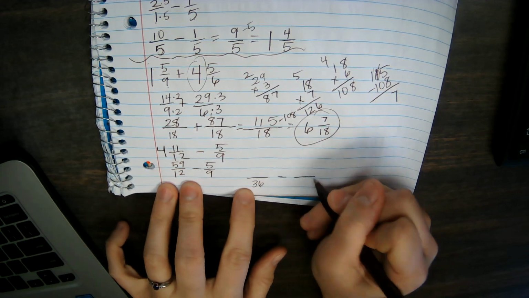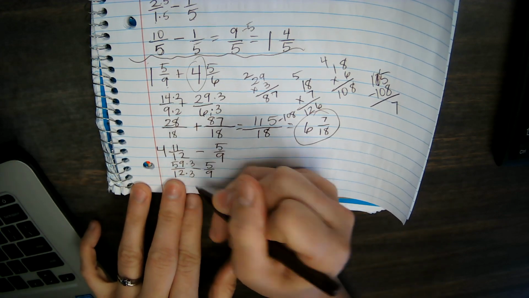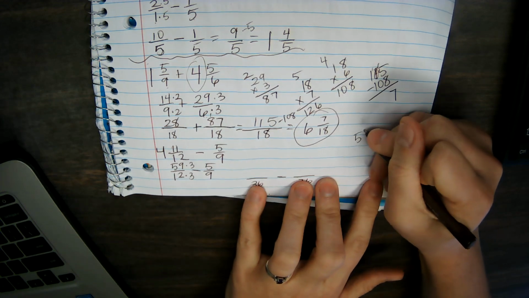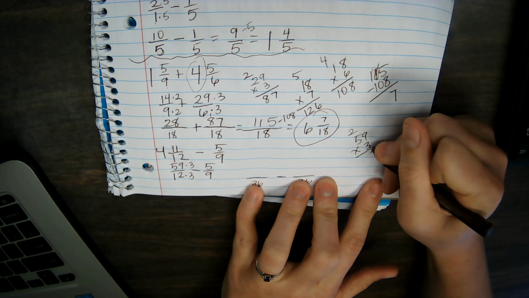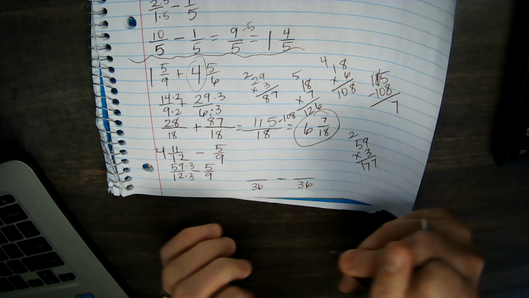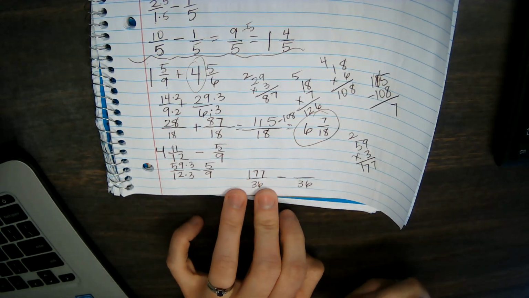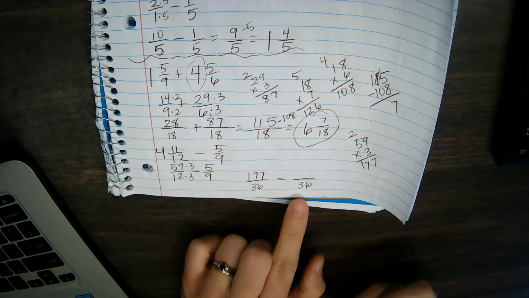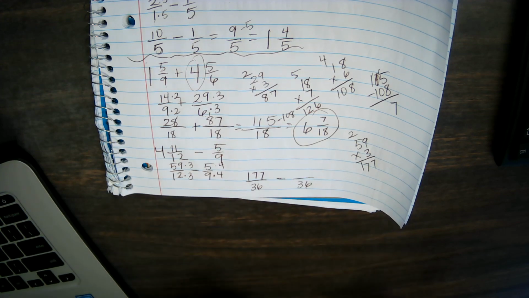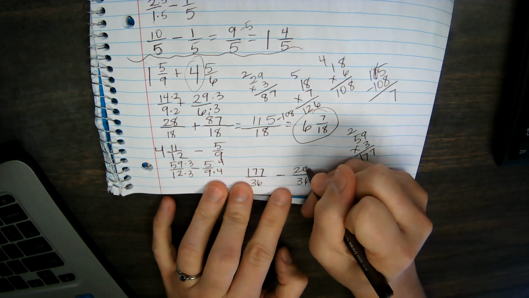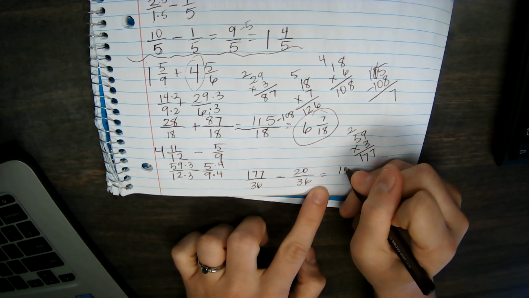Something out of 36 minus something out of 36. So to get from 12 to 36, we multiply by 3. So we have to do that to the 59. 59 times 3. 3 times 9 is 27. 3 times 5 is 15 plus 2 is 17. 177. All right. How do I get from the 9 to the 36? I have to multiply by 4. So whatever I do to the bottom, I have to do to the top. 5 times 4 is 20. So 177 minus 20 is, of course, 157.